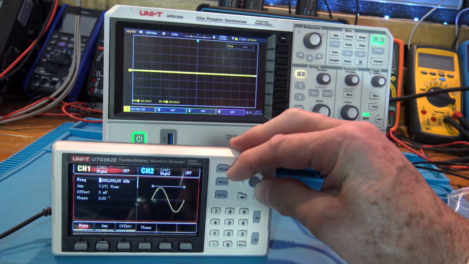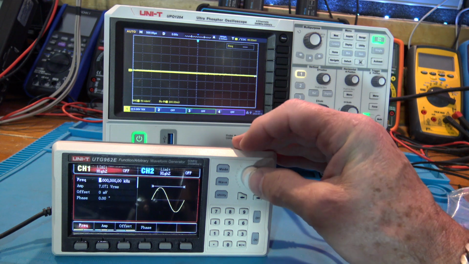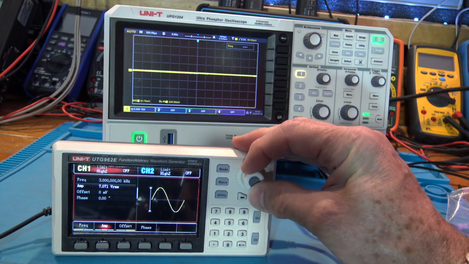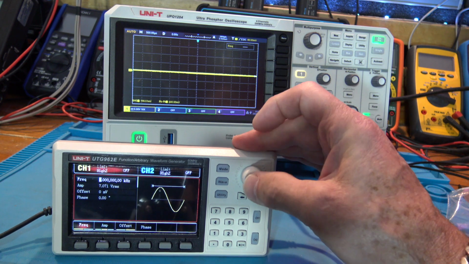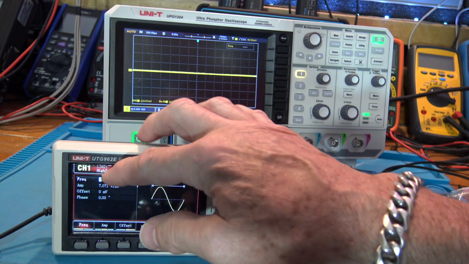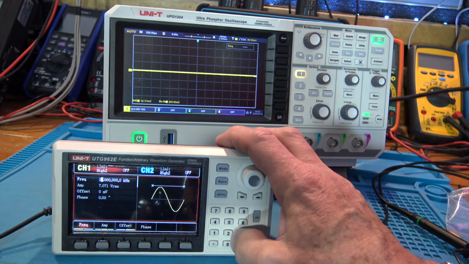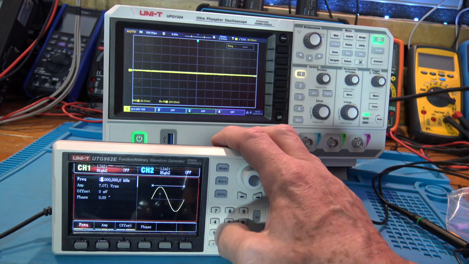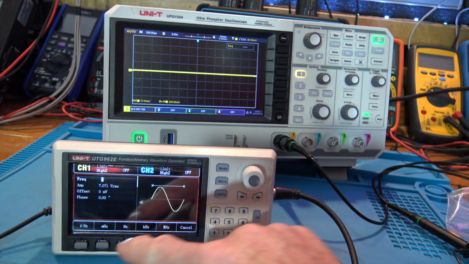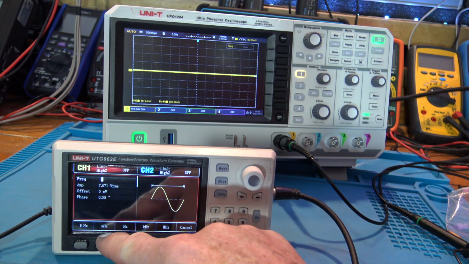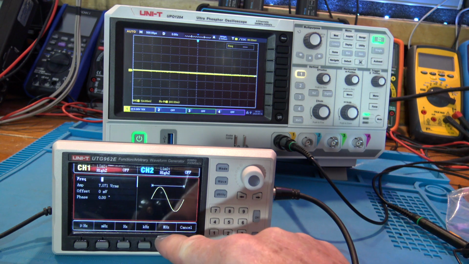I can use this dial to change it, or I can push this button in, go down to amplitude, change that. But so if I'm here, I just push in, highlights the number, and I can go up, okay? Or I can come over here and say, I want to go frequency of 1K. So I push 1, and then I got microhertz, millihertz, kilohertz, meg.